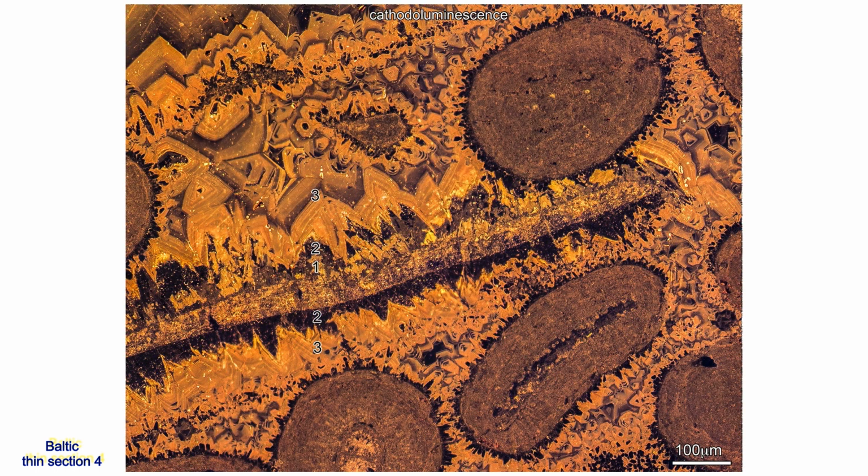The cathodoluminescence image shows numbered increments of cement A. Increment 1 extends the bivalve's crystals into primary intergranular pore space. Increment 2 follows increment 1 and seeds directly on the opposite side of the prismatic crystals and grows into the bivalve's moldic pore.